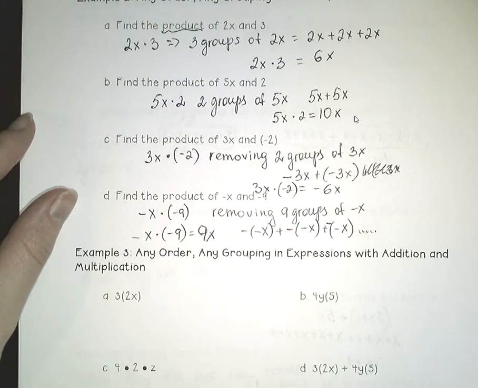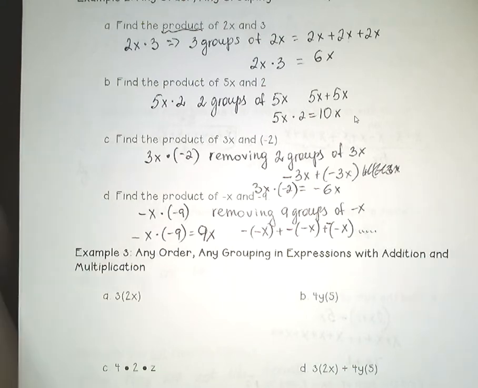I hope it makes sense. If not, we will continue practicing this.